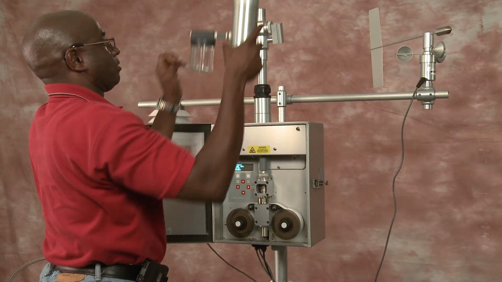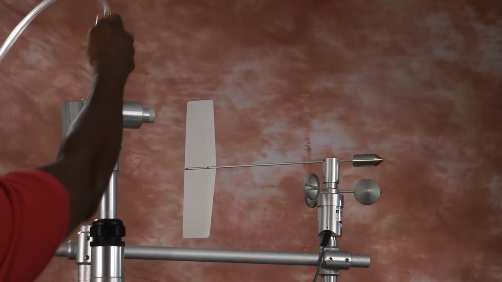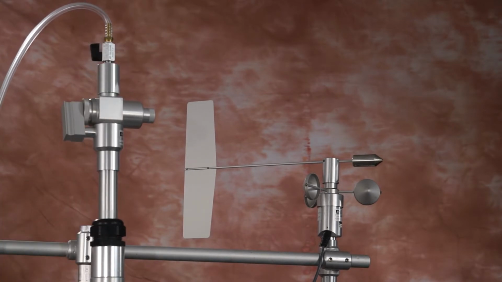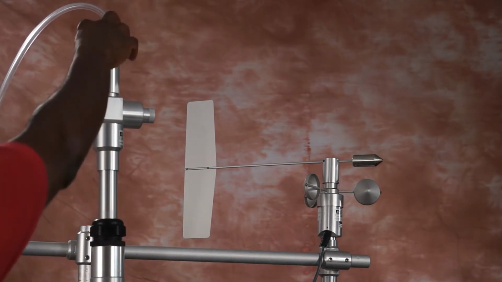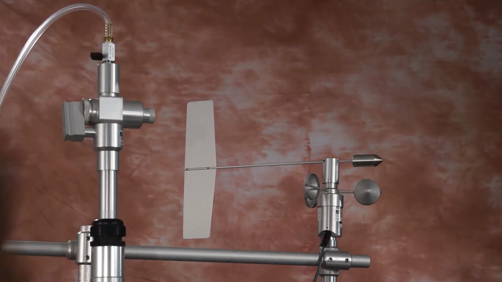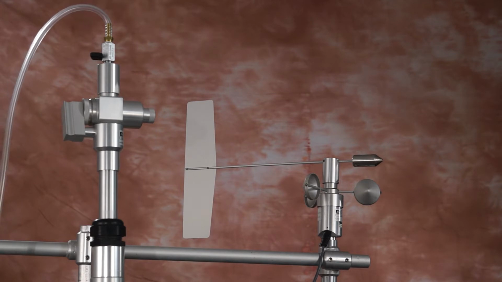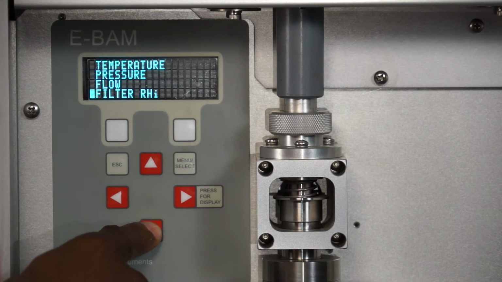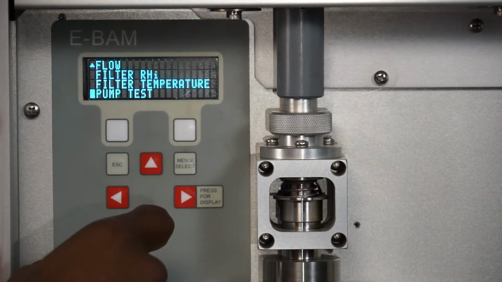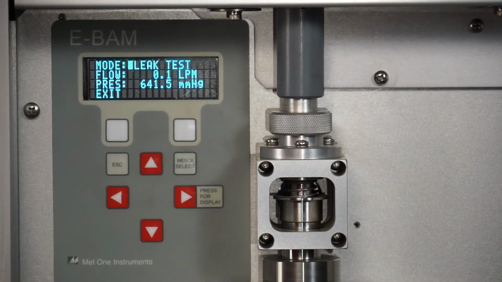Remove the PM10 head from the inlet tube and replace it with a leak check shutoff valve. Turn the valve to the off position. Since a PM2.5 inlet cyclone is used, install the leak valve above the cyclone to test it for leaks as well. Advance to the pump test line and press the Menu Select key to enter the leak test and pump test menu. The pump will turn on automatically.